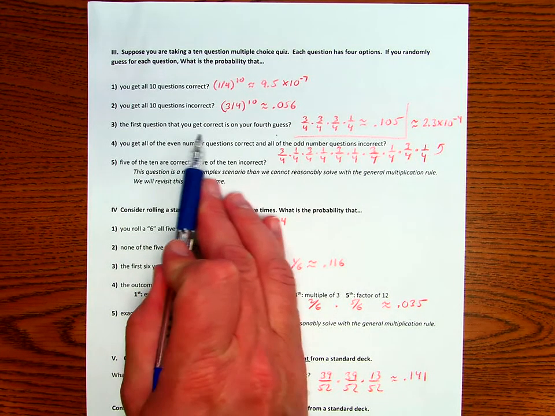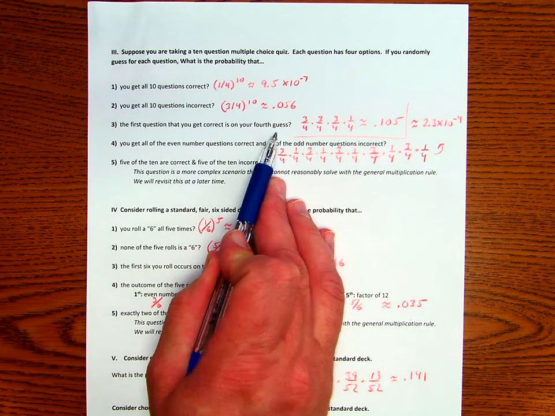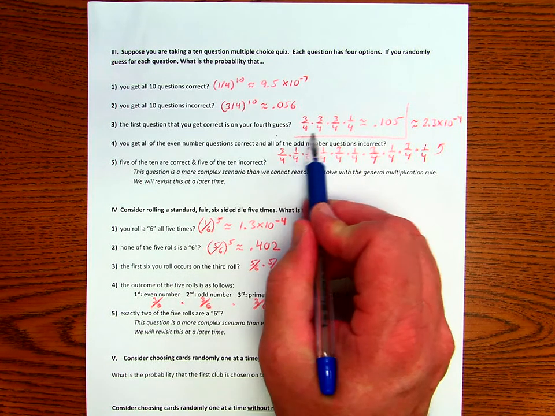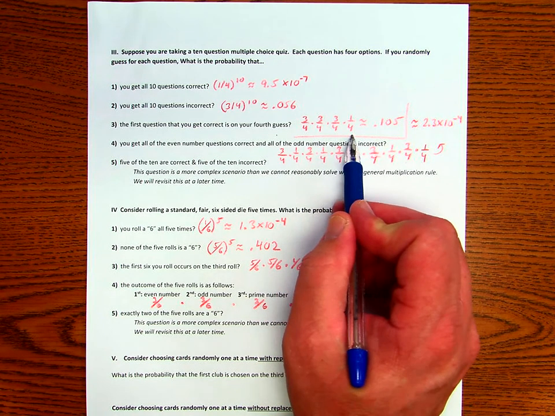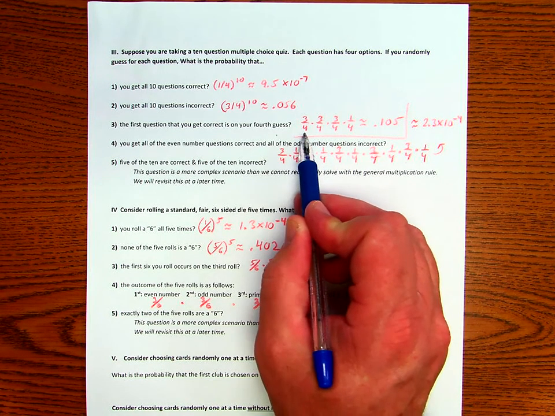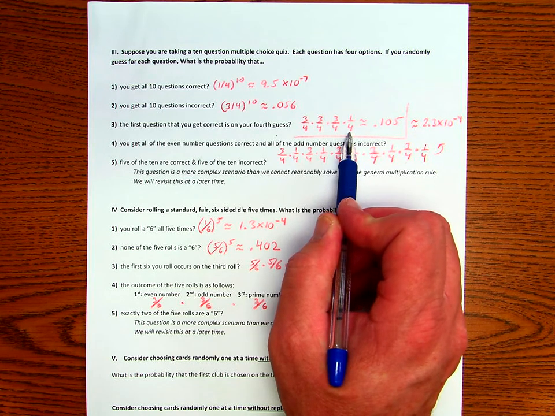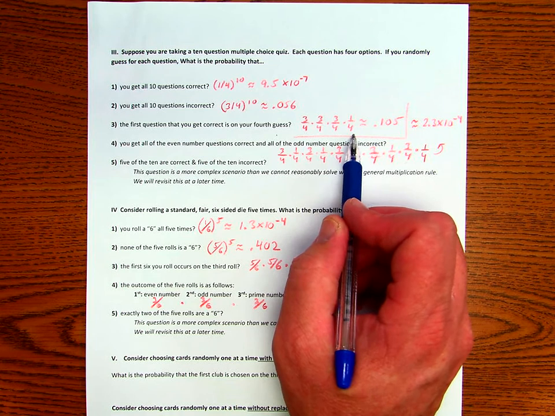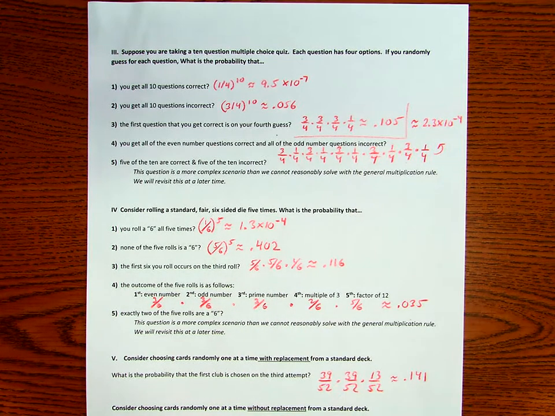Okay, the first question you get correct is on your 4th guess. So that means the first guess is wrong, the second guess is wrong, third guess is wrong, 4th guess is correct. So you have 3 incorrect, and then the 1 correct at the end. And as long as they're saying randomly guessing, it implies what you guessed on the first question has no impact on what you guessed on the second question, etc.